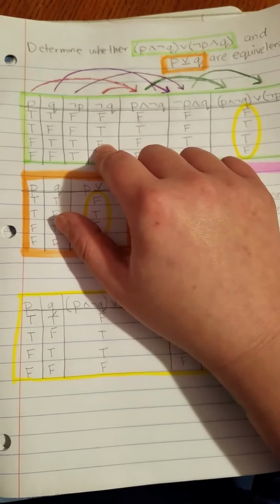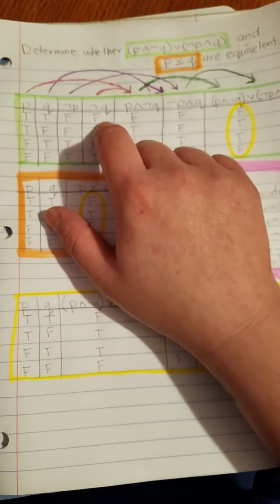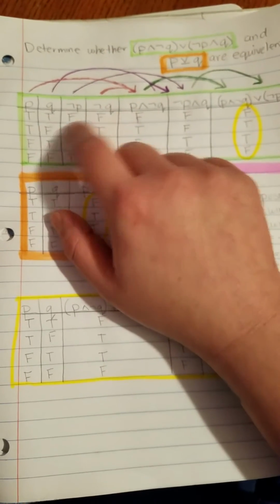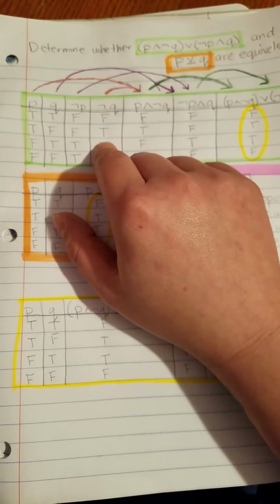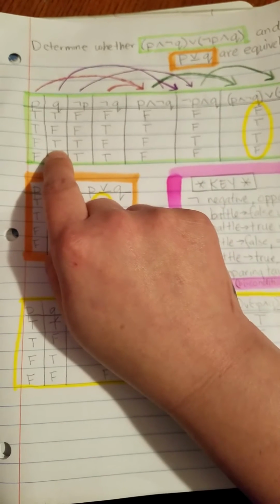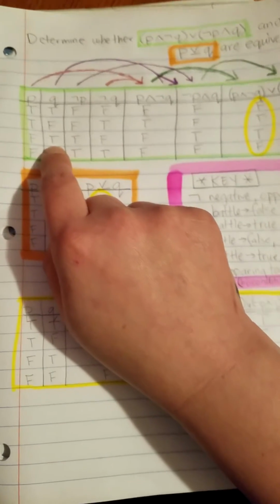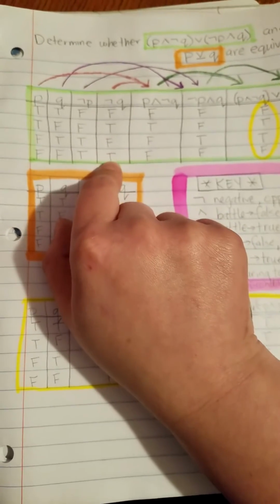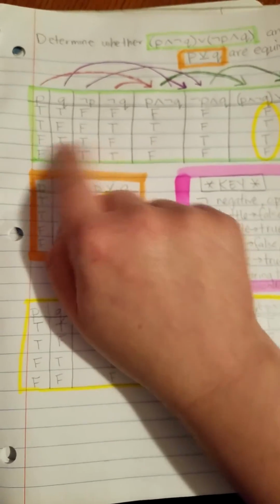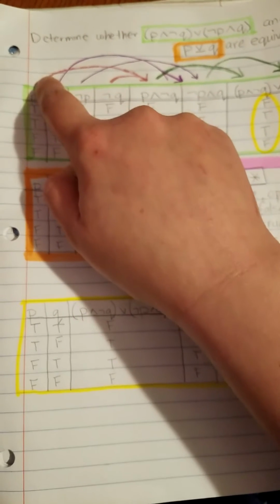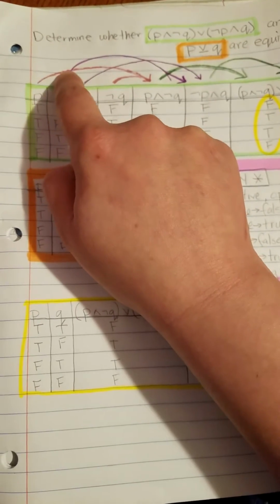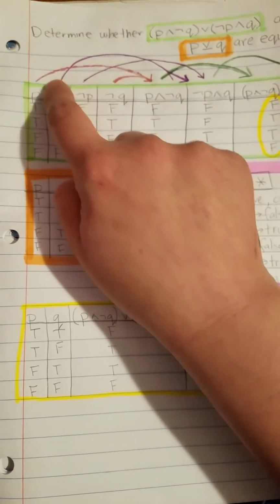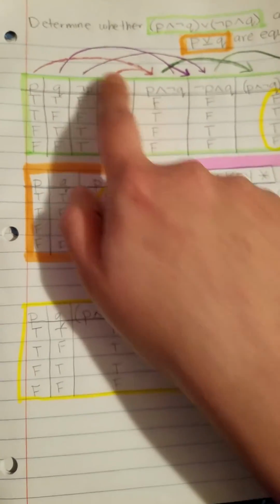Now the same thing with the Q. Negative Q is F, because over here it's true. So Q is false, that means negative Q is true. Q is T, true, that means negative Q is false. And Q is false, that means negative Q is true. So it's basically just the opposite. So I showed that here with these red arrows. I don't know if you can see them. This red arrow right here is going to show this next column.